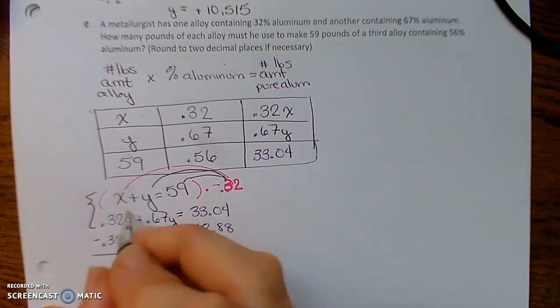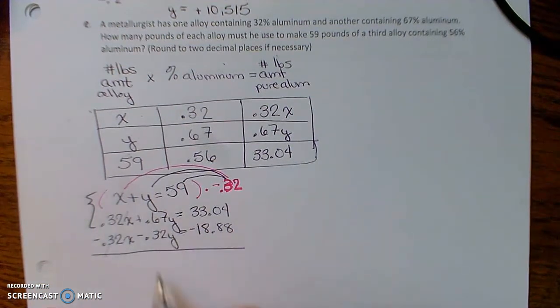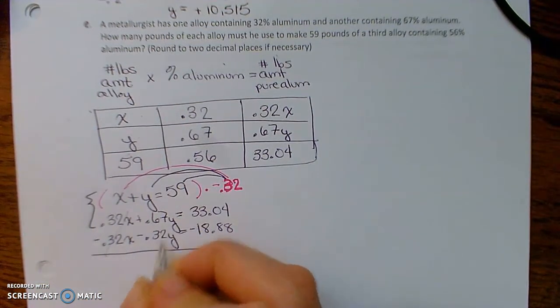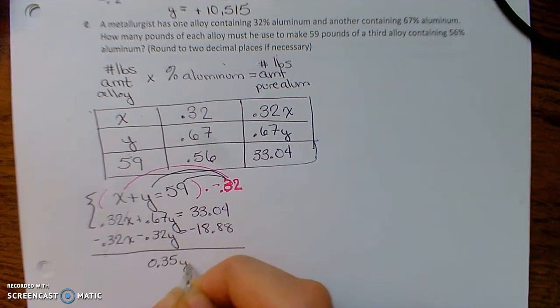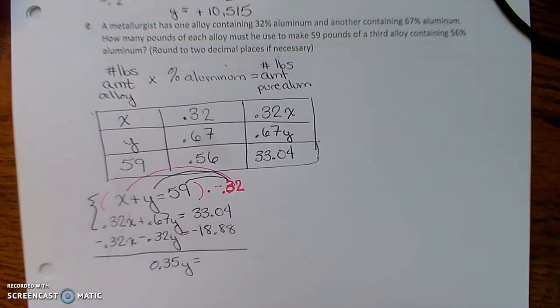The x's go away, and then 0.67 minus 0.32 gives me a positive 0.35y equals 33.04 minus 18.88, which is 14.16.